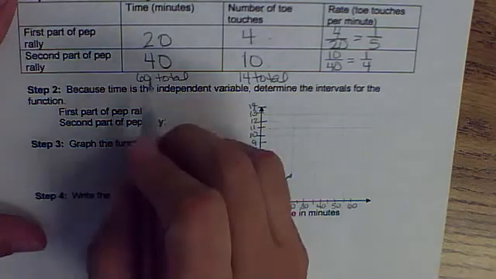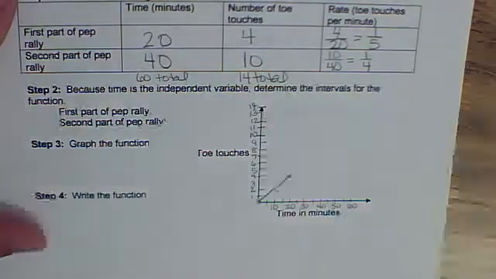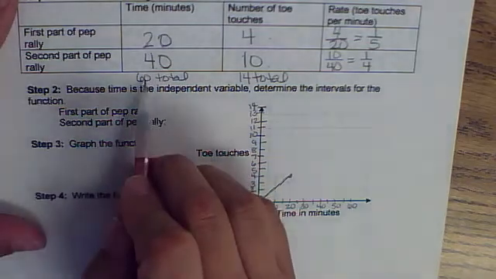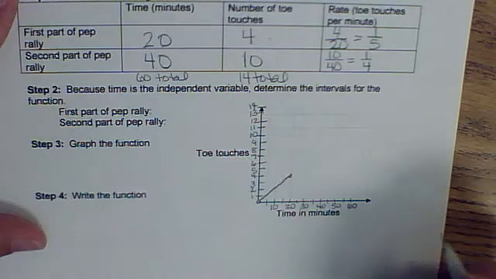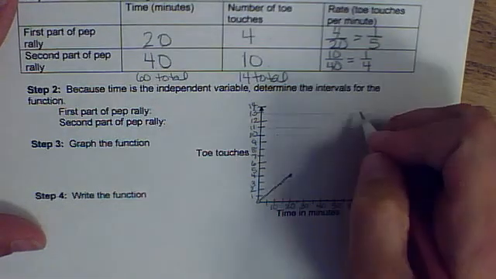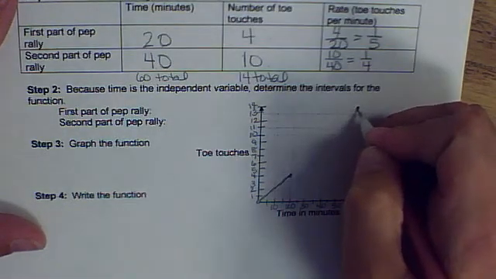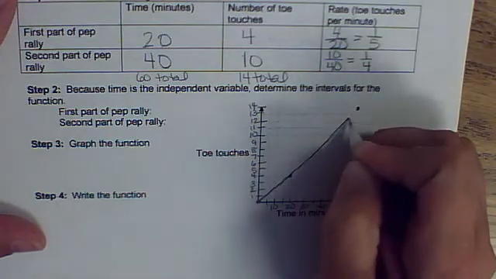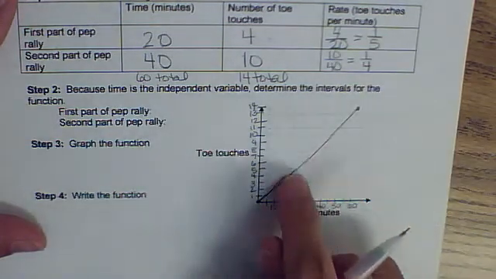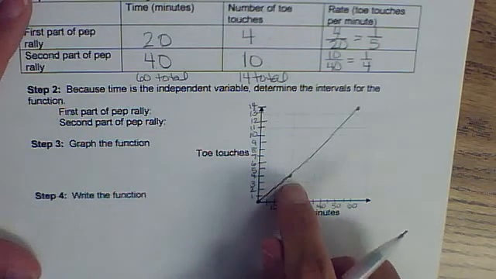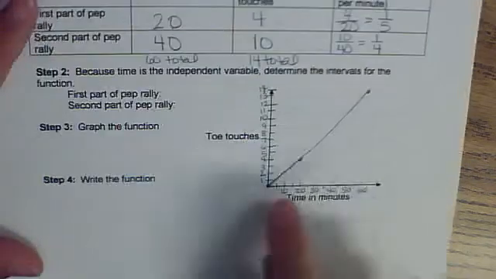Now the second section, in 40 minutes, she does 10 toe touches. But remember what that really means. That really means after 60 minutes, she's done 14. So I'm going to go over to 60 and up to 14. And I'm going to connect there. Now I've got my piecewise function. They look really similar, but they're not the same line because that rate has changed.